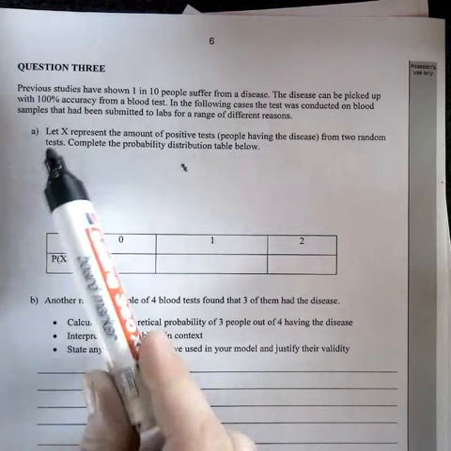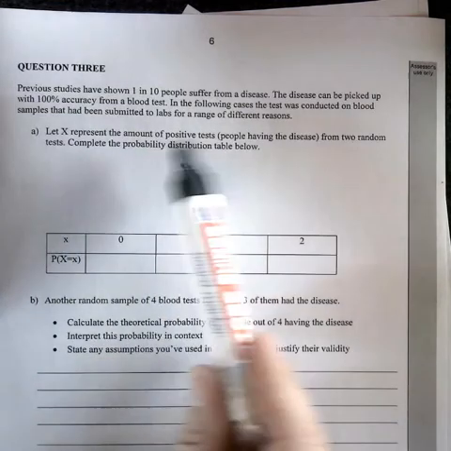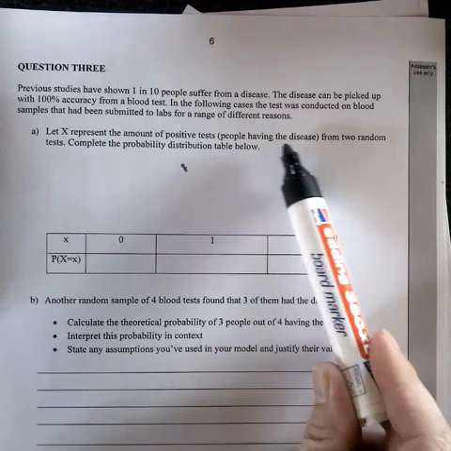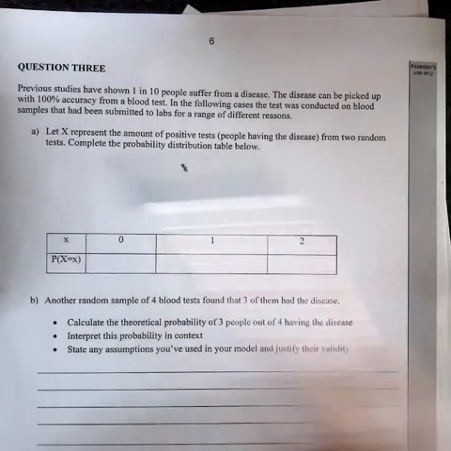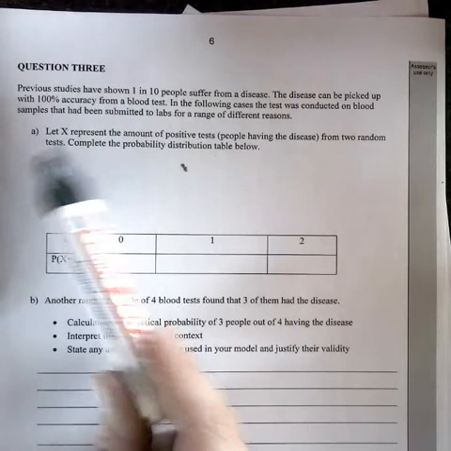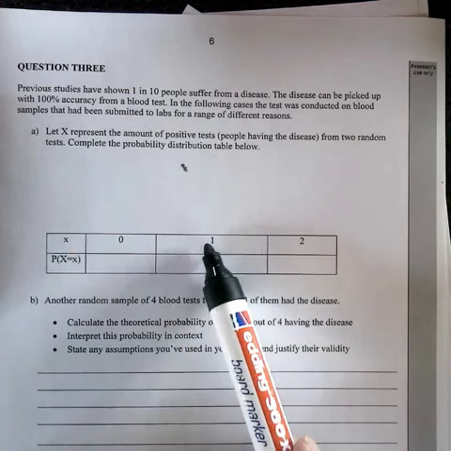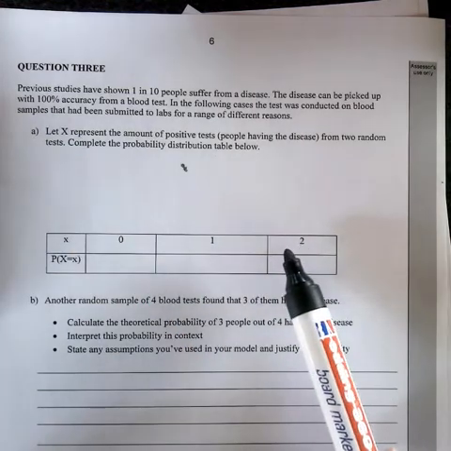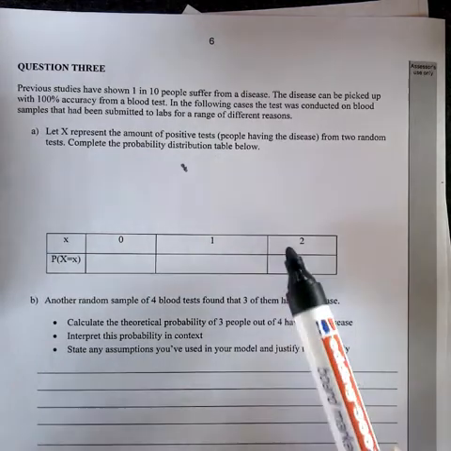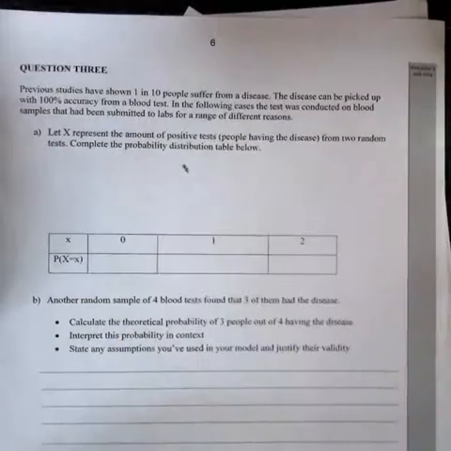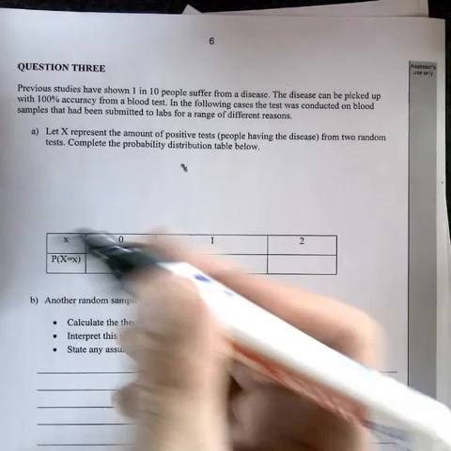Let X represent the amount of positive tests, people having the disease, from 2 random tests. So there are 2 tests coming through. You could get none of them positive, you could get one of them as positive, or you could get both of them as positive. That's the connection between the table and X in the situation.